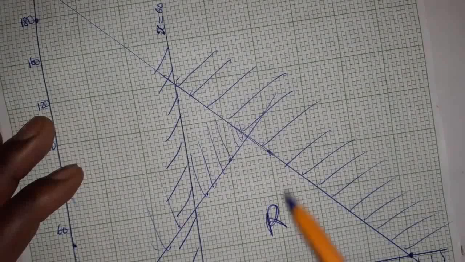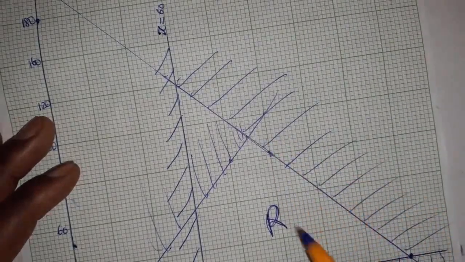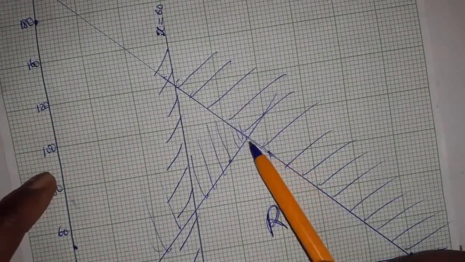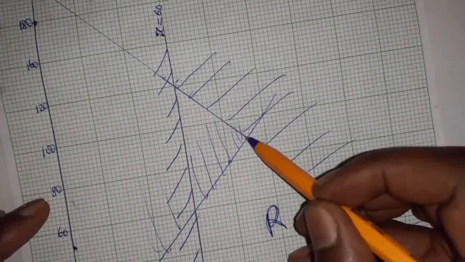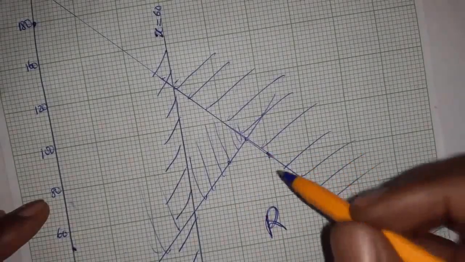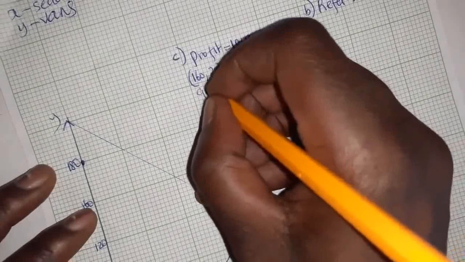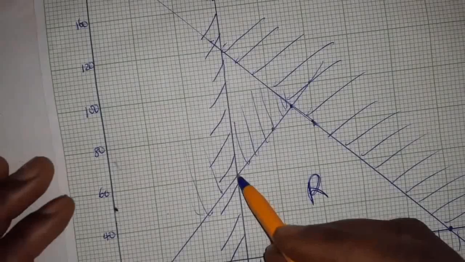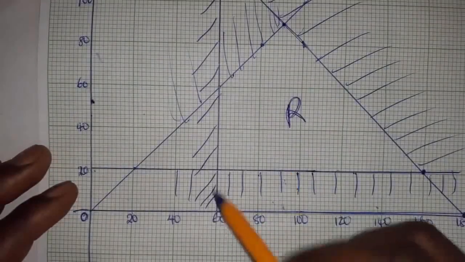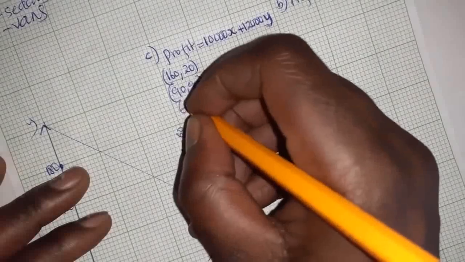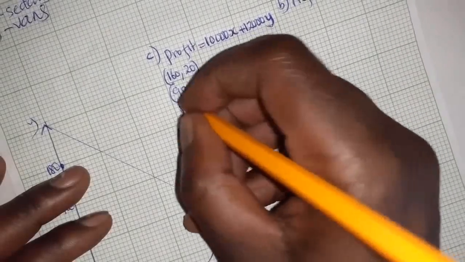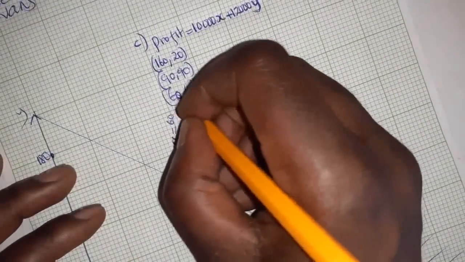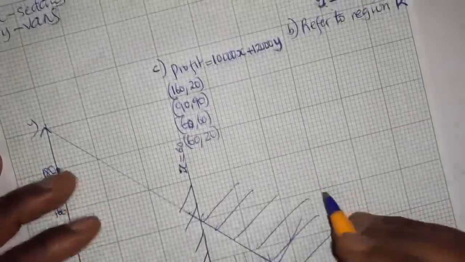Like this is where it is, so this is 90, 90. Then the other one here is 60, 60. And then the last one is 60, 20.